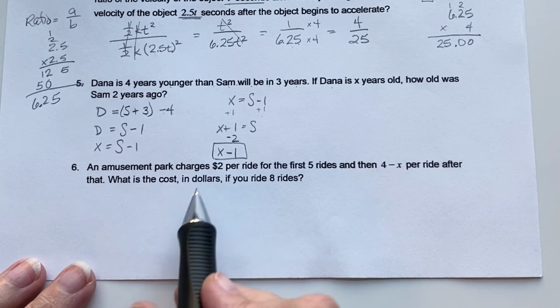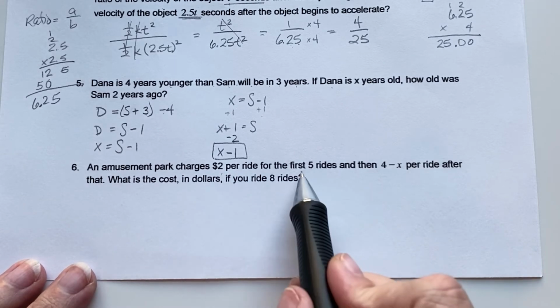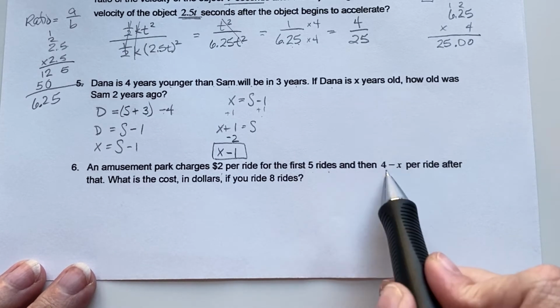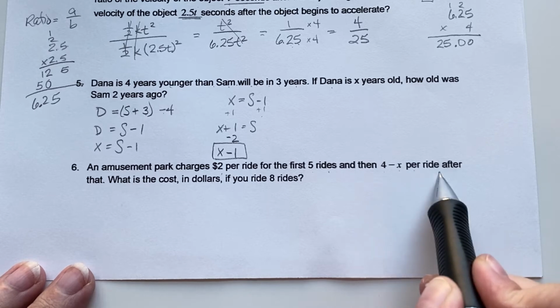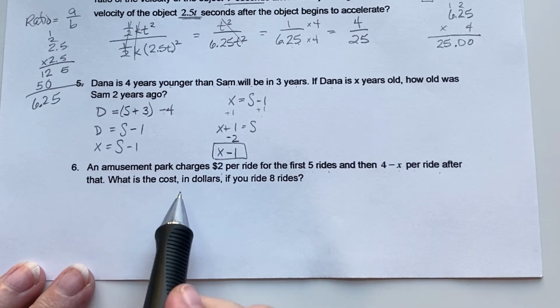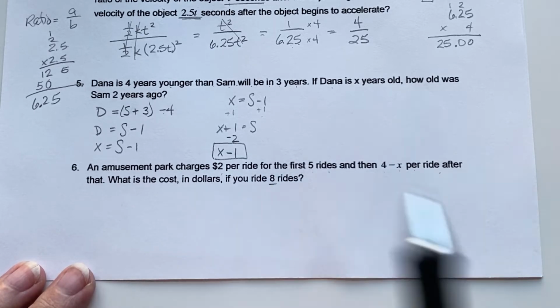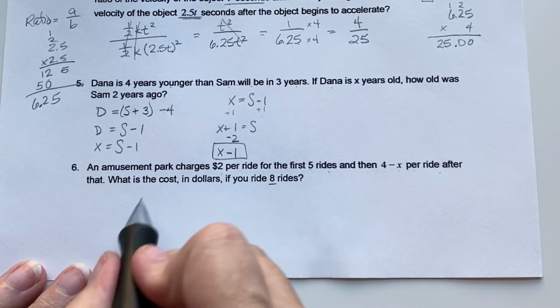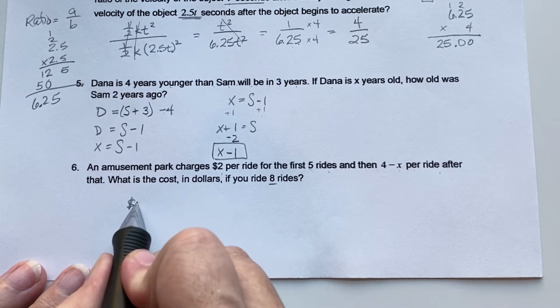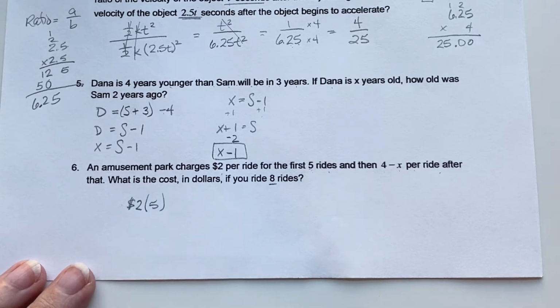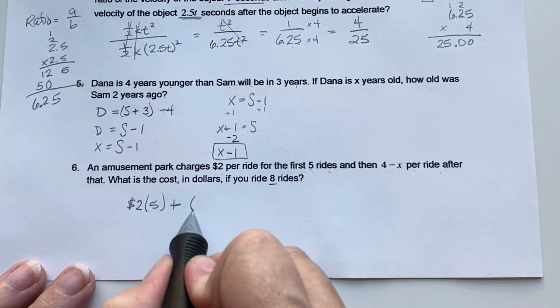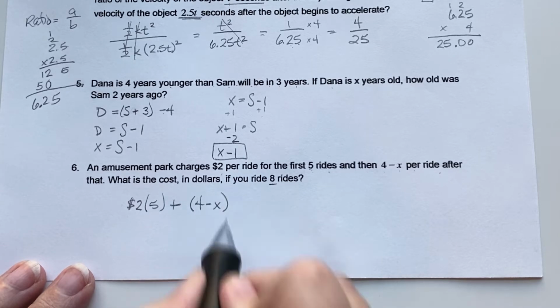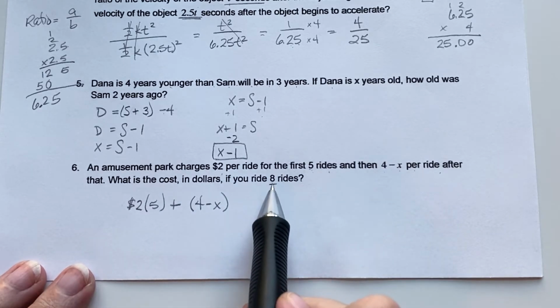Okay, an amusement park charges $2 per ride for the first 5 rides, and then 4 minus x per ride after that. So what is the cost in dollars if you ride 8 rides? Well, the first 5 rides are $2, so we get 2 times the first 5 rides, plus 4 minus x. Now, how many rides do we have left?